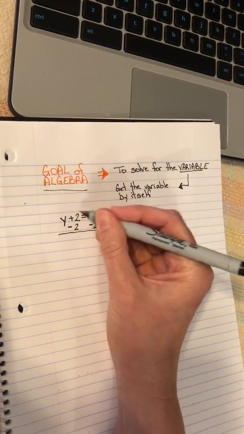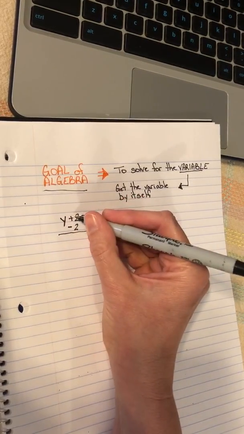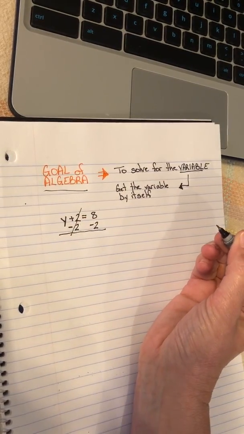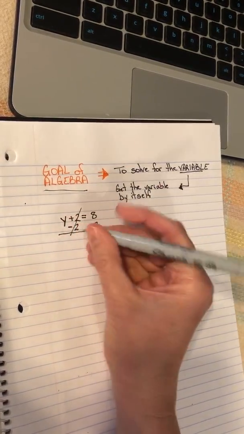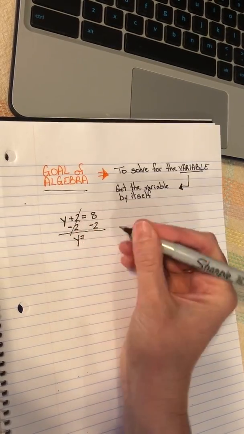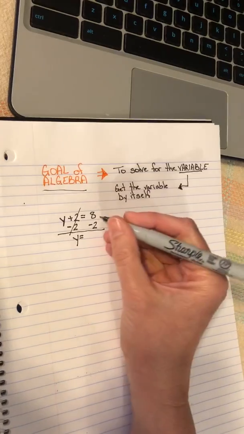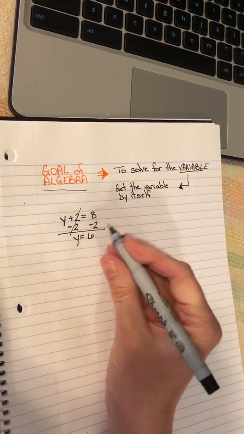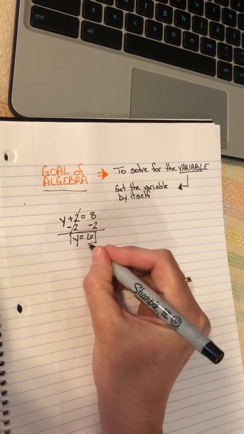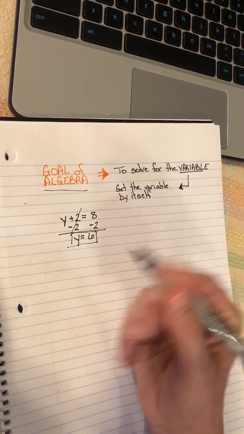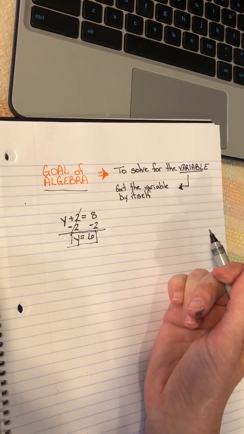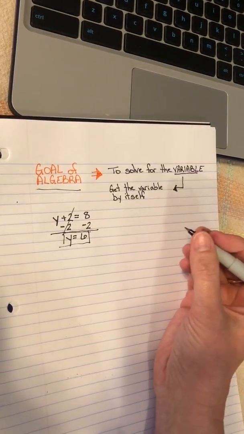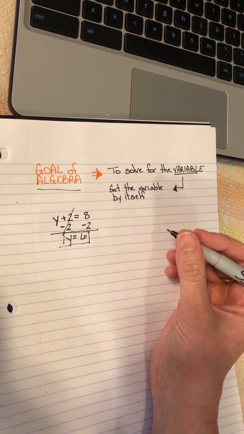Now I'm going to solve for my left side. If I've got a plus 2 and a minus 2, these are going to cancel out. They're going to turn into 0, and I'm going to bring my y down. Now I'm going to solve the right side. 8 minus 2 equals 6. And here is our answer, y equals 6, which we already knew, but now we know how to solve it using the rules of algebra. Let's do another example where we have an equation with addition.